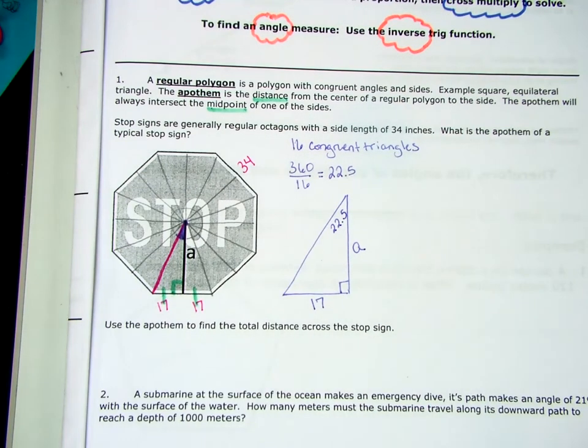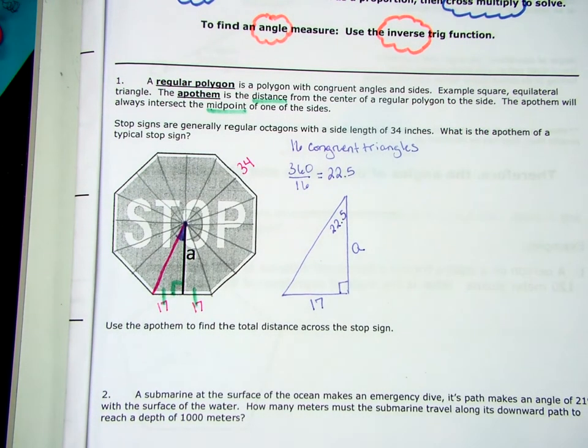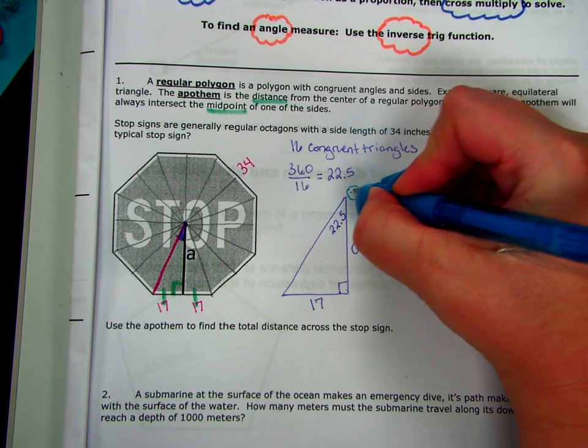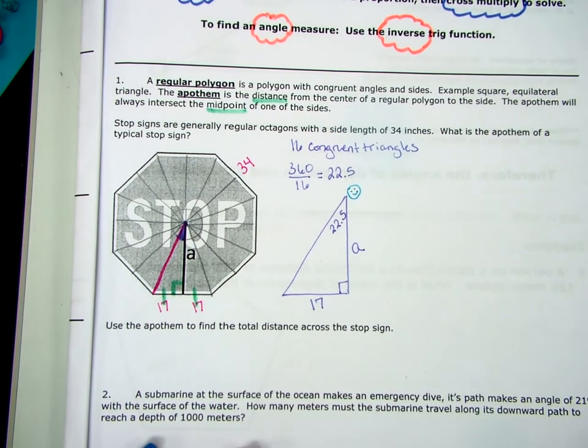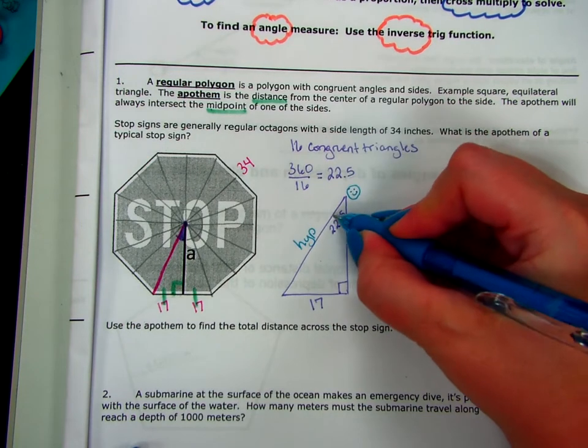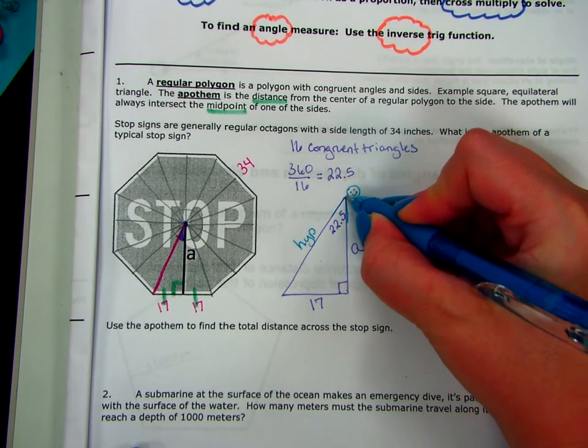Well, at this point, we're ready for trig, right? I can put my smiley face at the acute angle that I know, so it's going to be the 22.5. And then from there, I can label what's my hypotenuse? The unlabeled side. Which one's the adjacent?